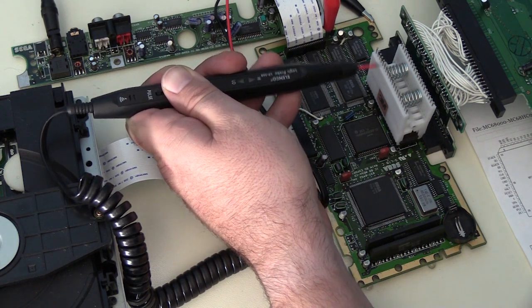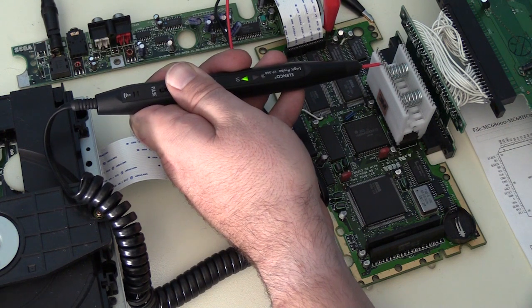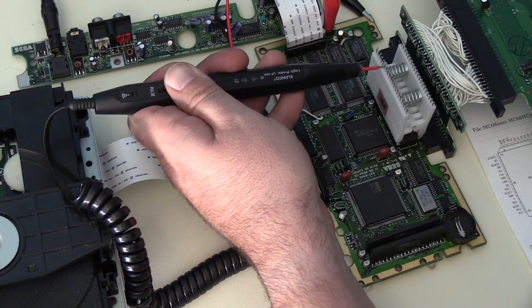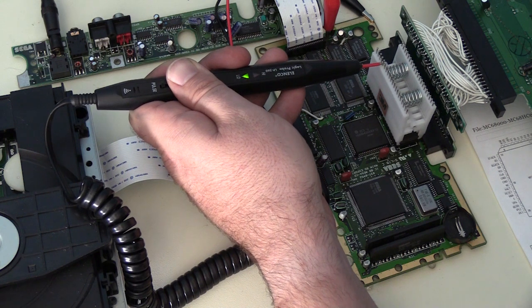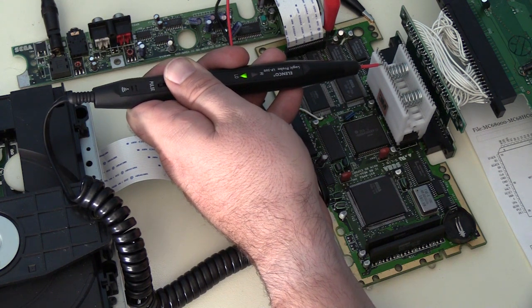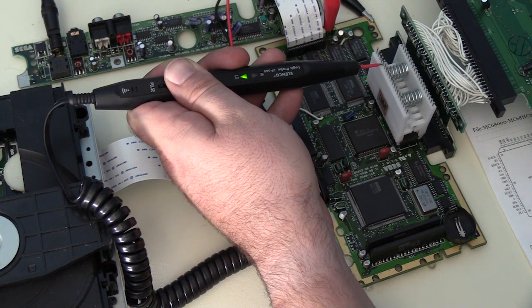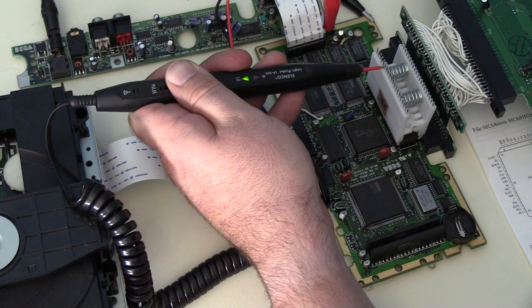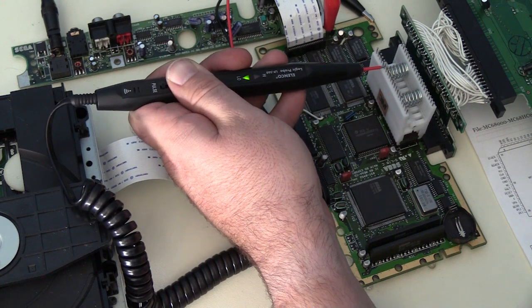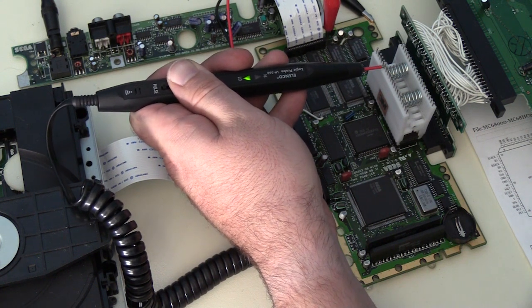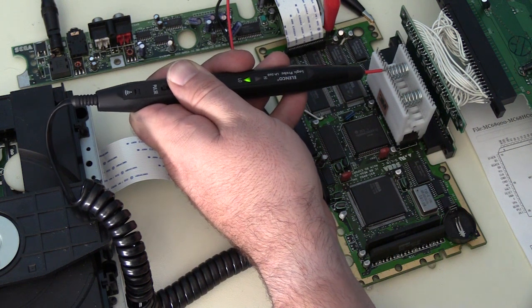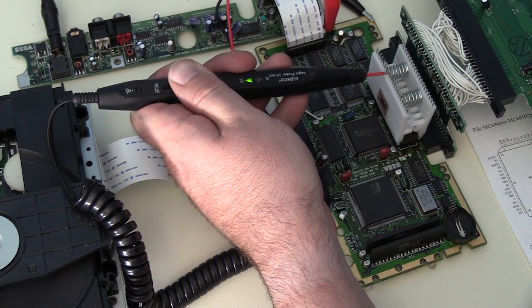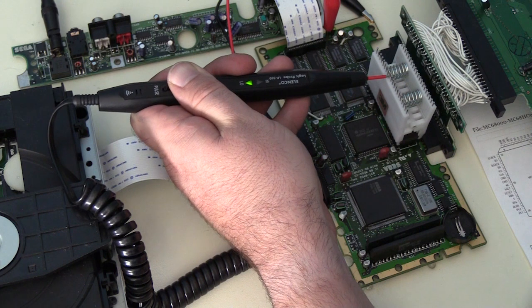14's held low, 13's held low, 12's holding low, 11, 10, 9, 8, and this is our ground right here.